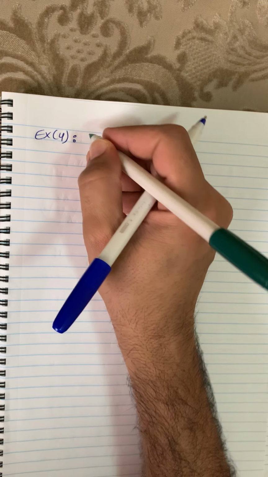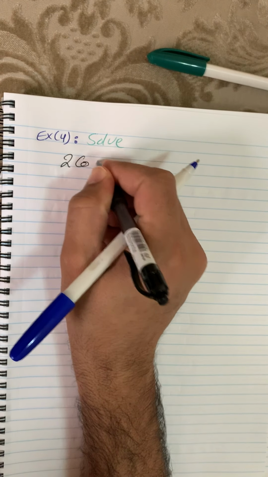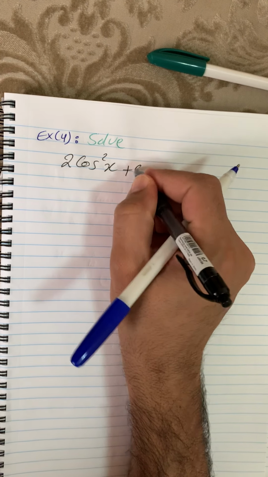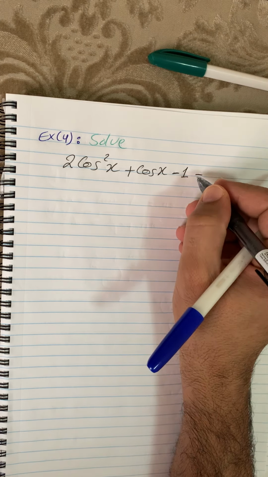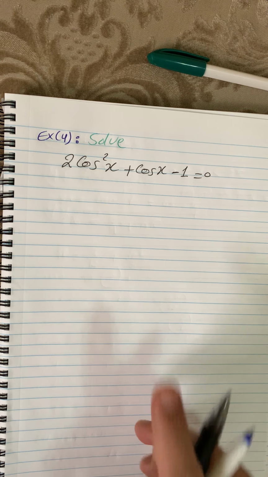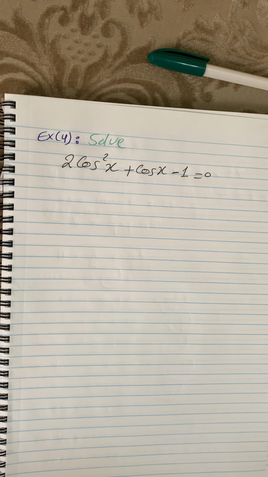It says solve 2 cosine square x plus cosine x minus 1 is equal to 0. Solve this equation. This equation takes the form of the quadratic equation.